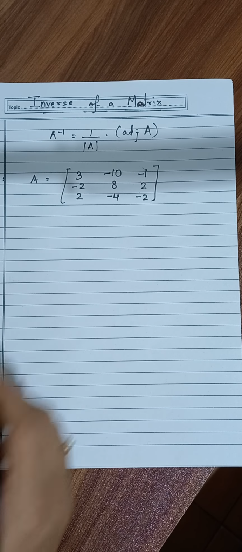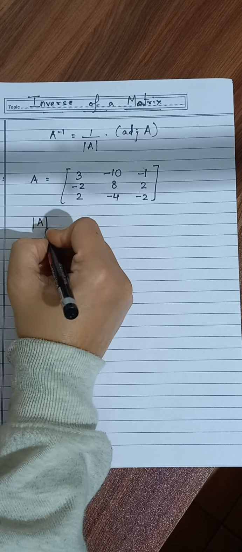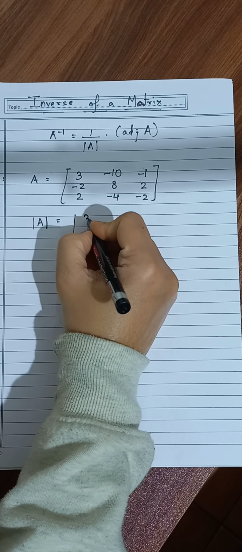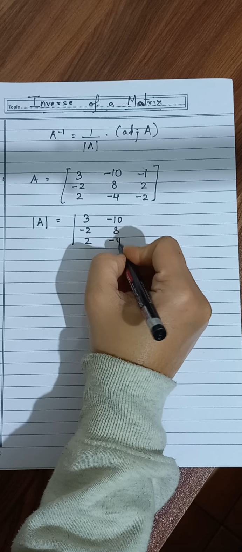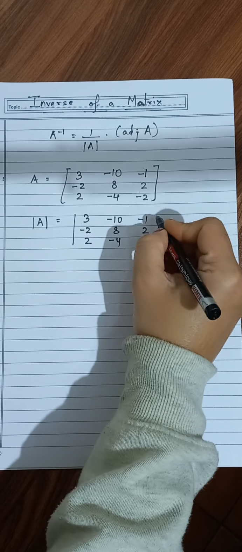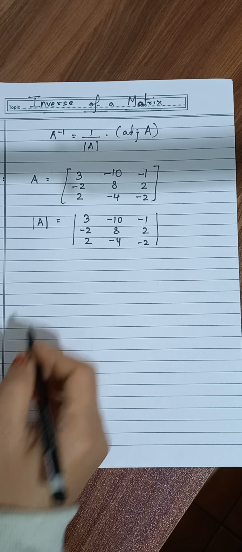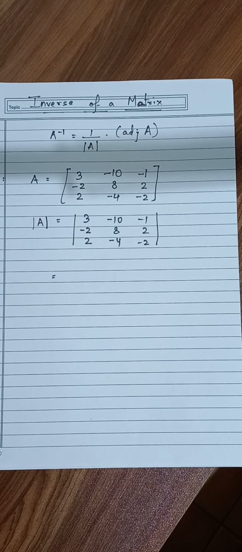Okay, so now let's find the determinant of A. So determinant of A, the values are 3, minus 2 and 2, minus 10, 8 and minus 4, minus 1, 2 and minus 2. So first of all, for a 3 cross 3 matrix, it's better we convert any row or column to 0 so that we can easily find the value of this determinant.